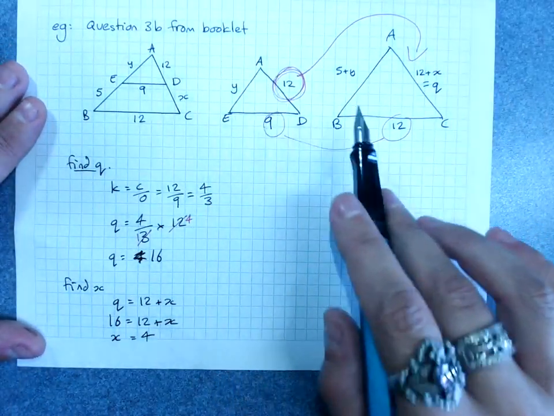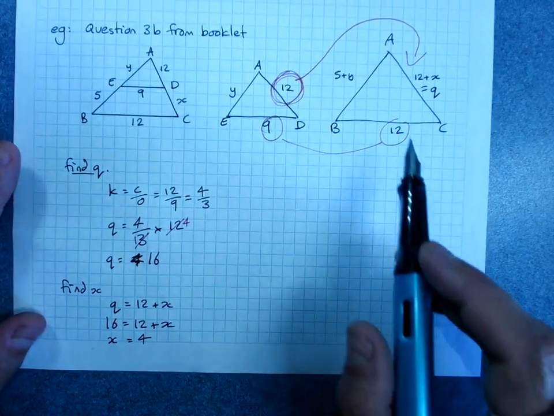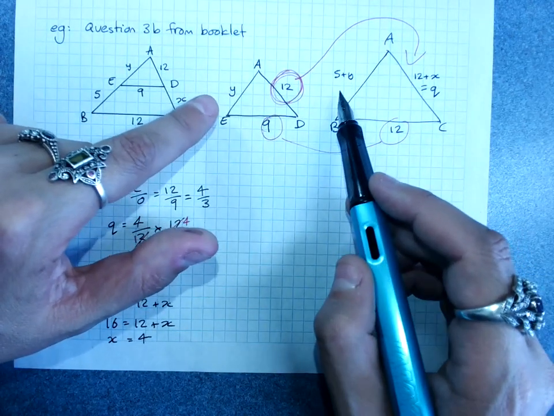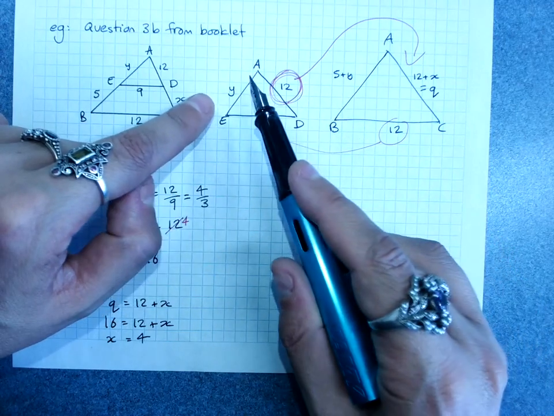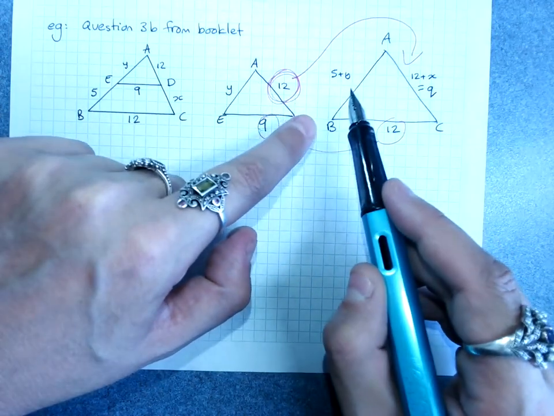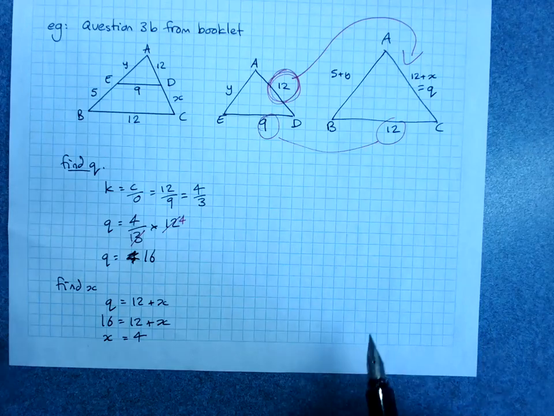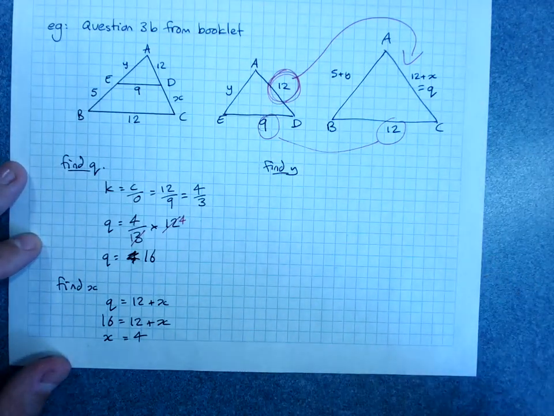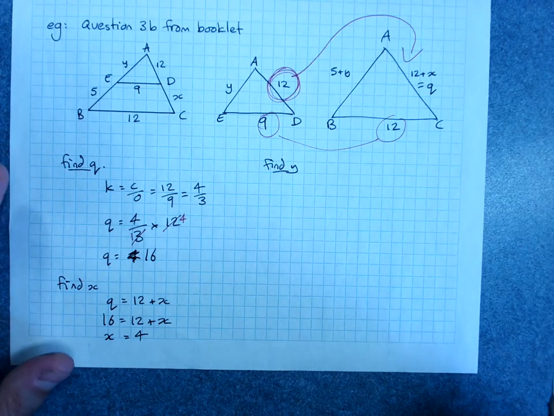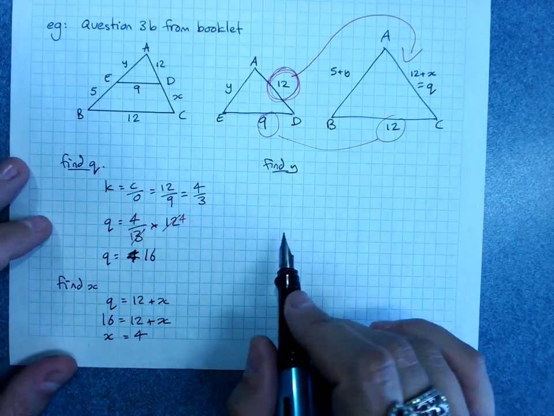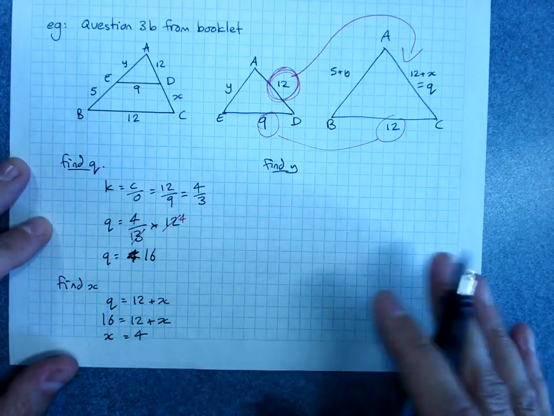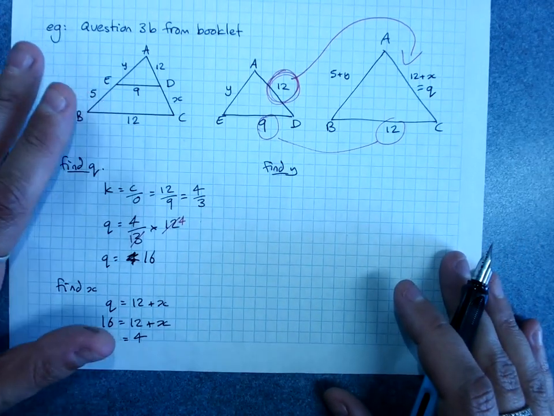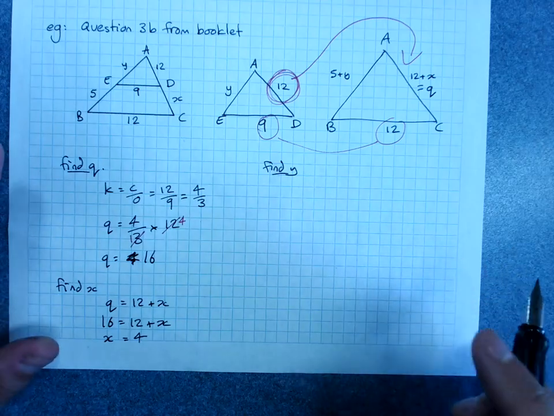Finding Y is going to be a little bit more challenging because I still don't have a number on a corresponding side to Y. I have Y, which corresponds to 5 plus Y. So to find y, we're going to have to be a bit clever. And this is quite a challenging aspect of the question. This would be an A-grade level question. If you feel you need to just focus on the rest of your studies, you could stop here if you want.